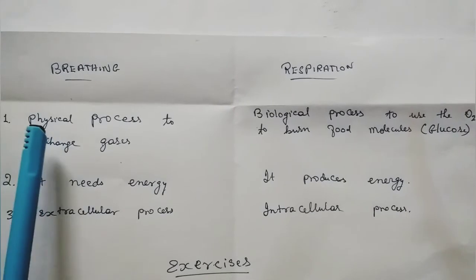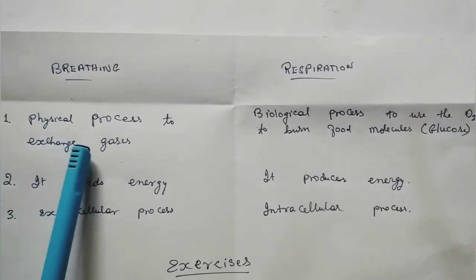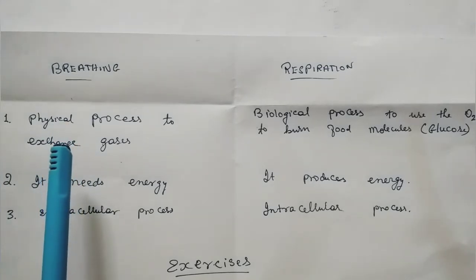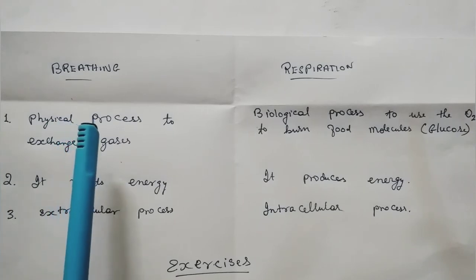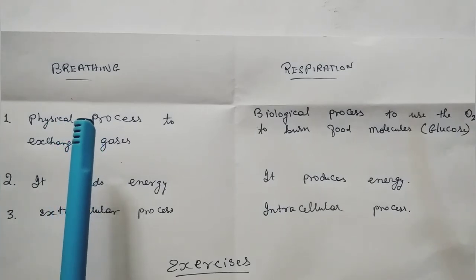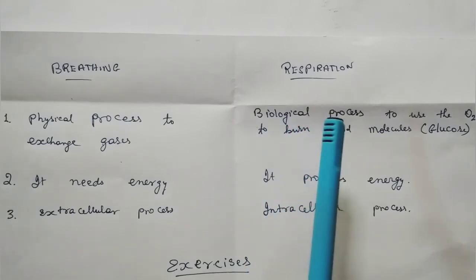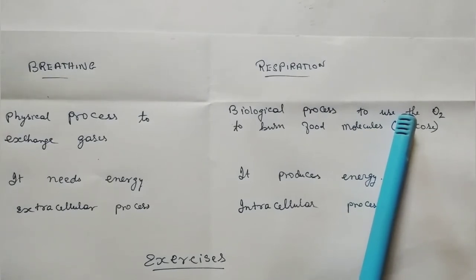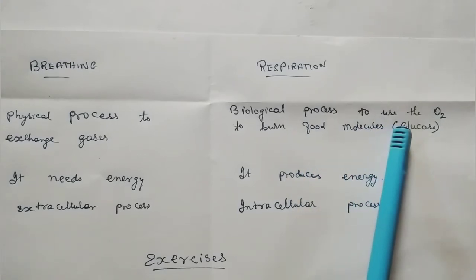Point number 1. Breathing is a physical process. It helps only to exchange the gases. As you have seen, it is a physical process because you only require your nostril, trachea, lungs, and alveoli, everything done physically. Whereas respiration is a biological process which involves the use of that gas, that oxygen that was brought in, to burn or to fire up the food molecules like glucose to produce energy.